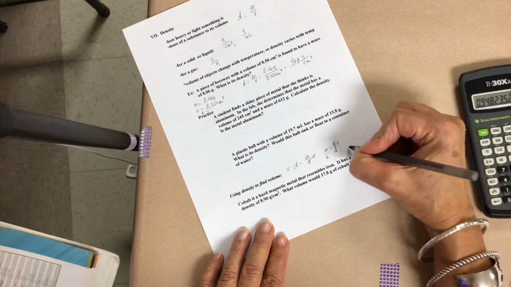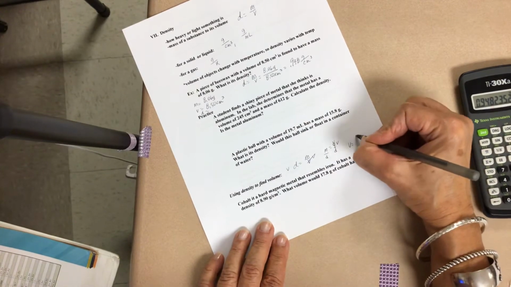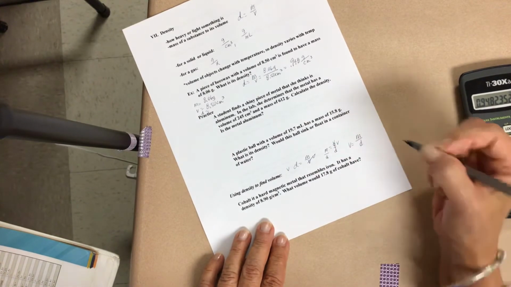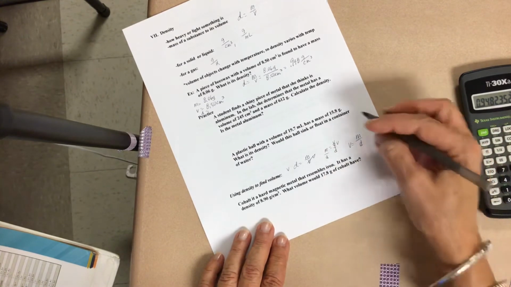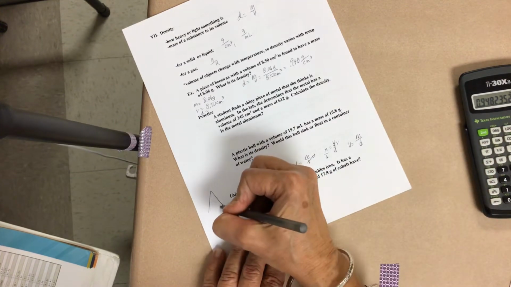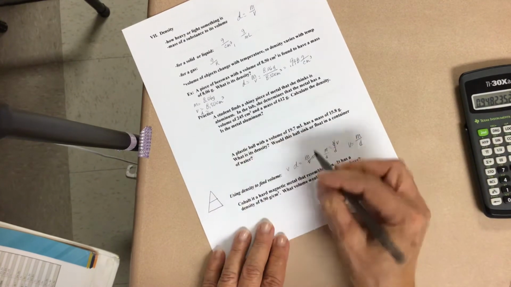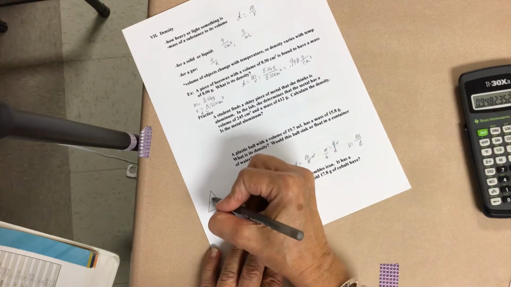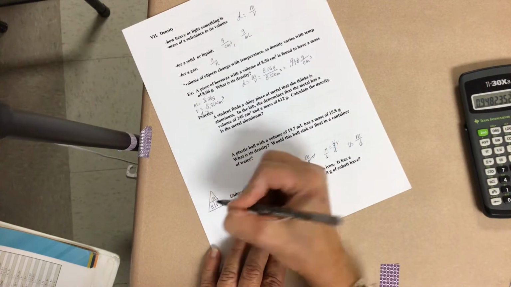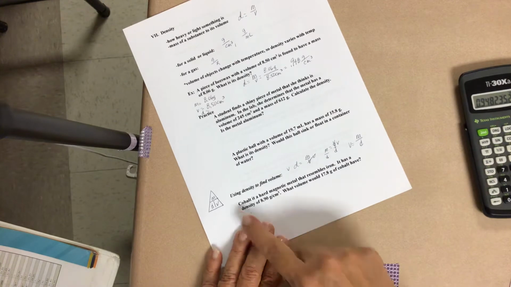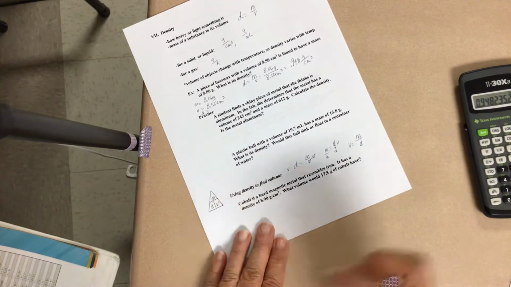So your formula would be volume is equal to mass over density. You can also put this in a triangle if that gets you confused. You would put mass on the top, D and V on the bottom. If you're finding volume, you cover it up, and your formula is M over D.